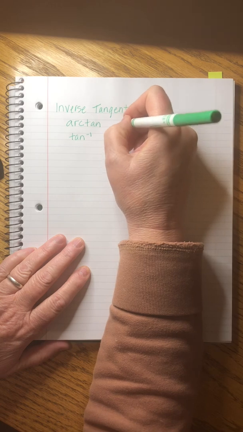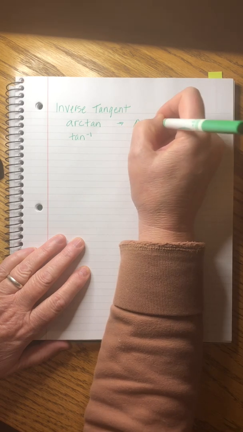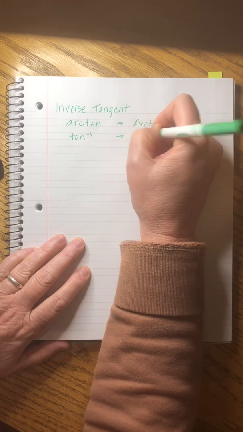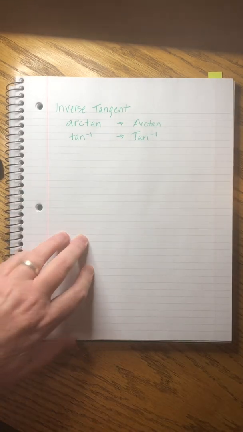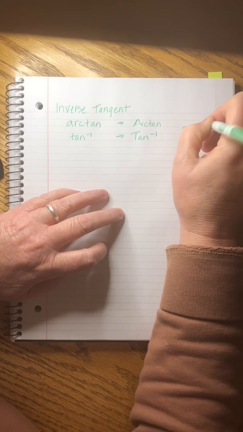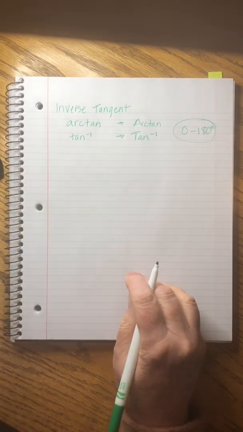So instead we use this and that. To make it simple, the limits on this are 0 to 180 as we showed on the other page.